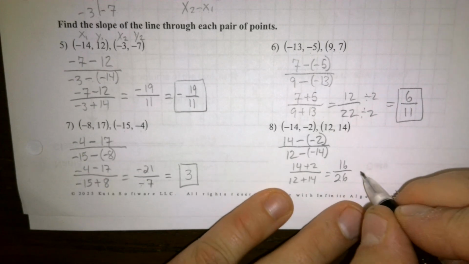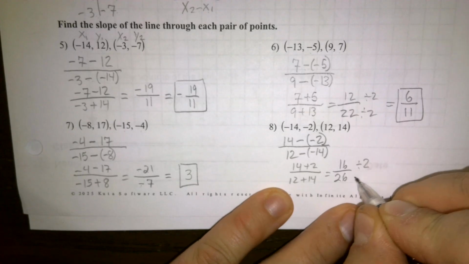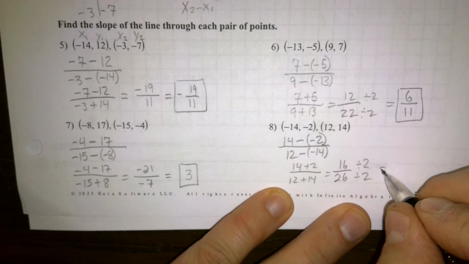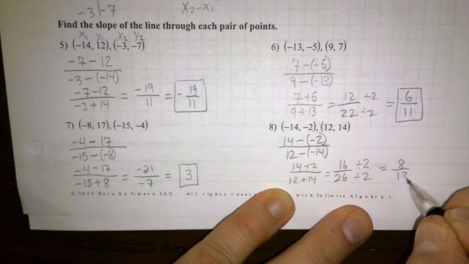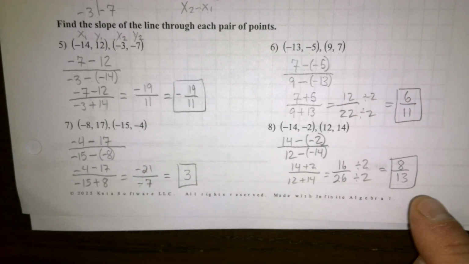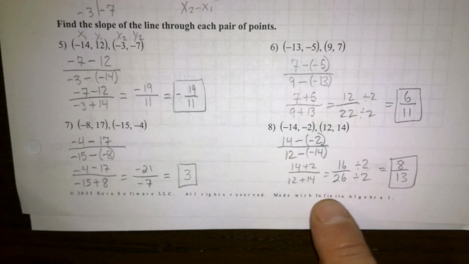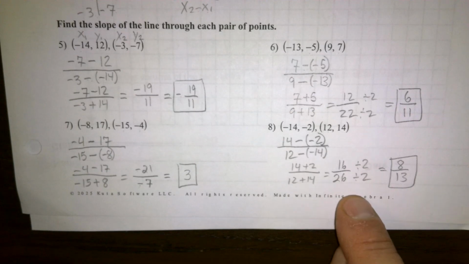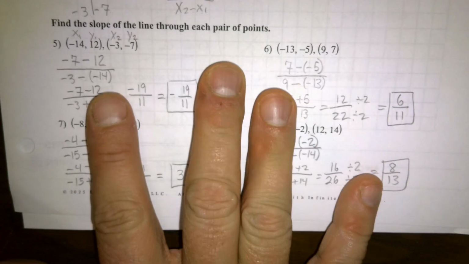So when we add those up, and then we need to simplify that. This is divisible by 2, both the top and bottom. 16 divided by 2 is 8. 26 divided by 2 is 13. 13 is prime, meaning it won't divide by anything but itself and 1. So that fraction is not going to reduce down anymore. Once again, when you get these fractional answers, you can always plug them into your calculator and verify. All right, that finishes this worksheet.